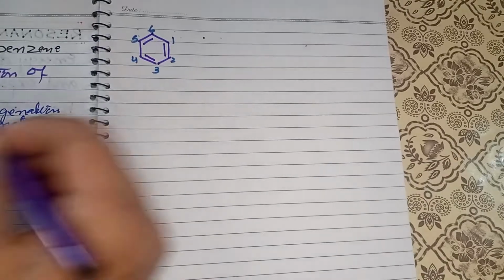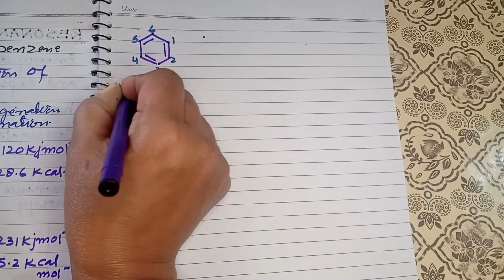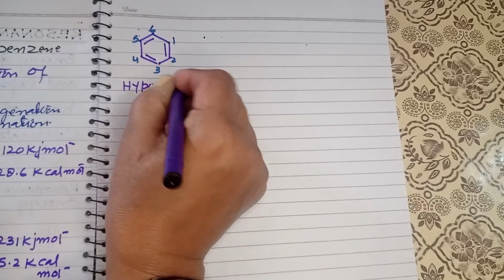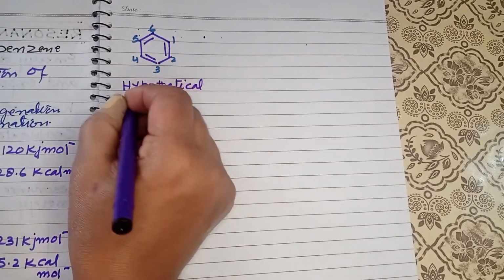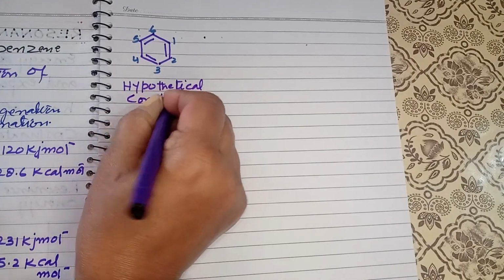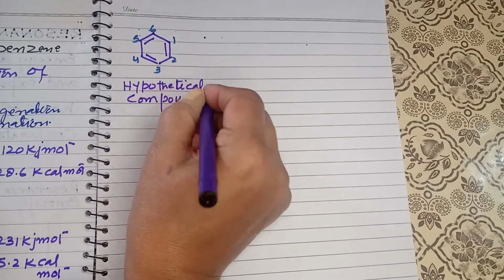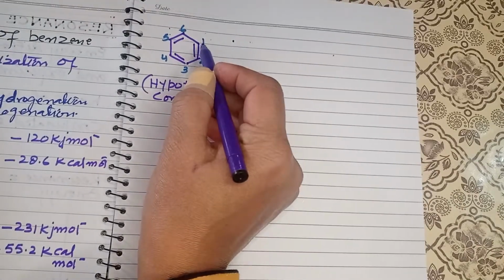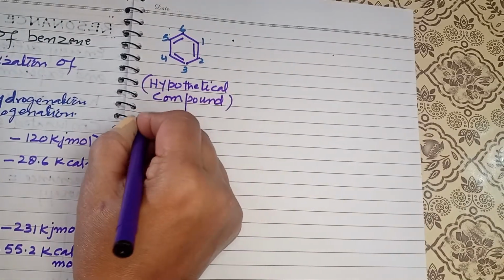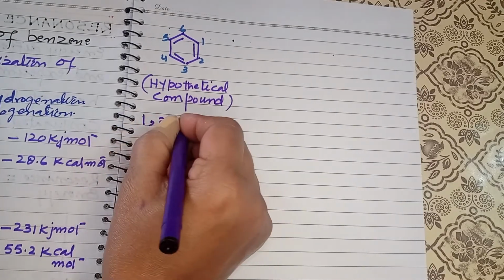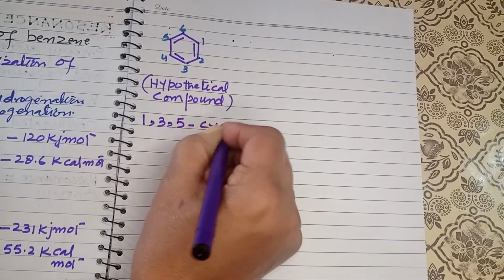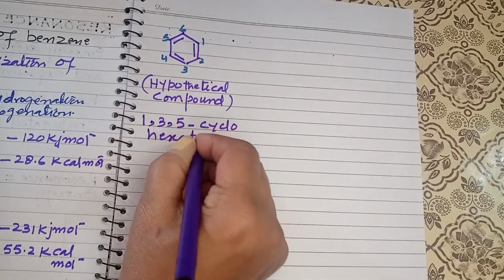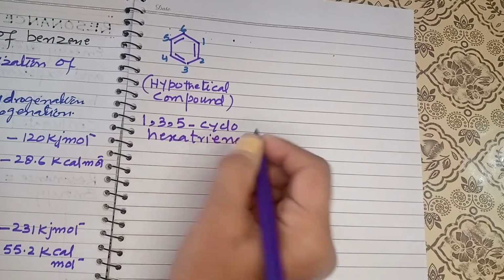This is a hypothetical molecule. The positions of the double bonds are 1, 3, 5, and since there are 3 double bonds, it is cyclohexatriene.